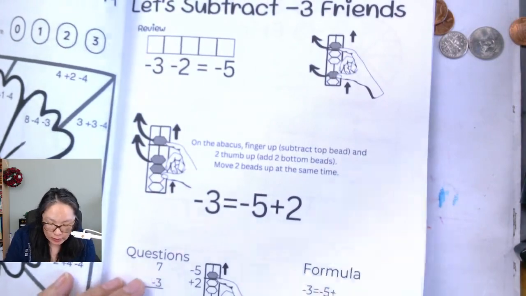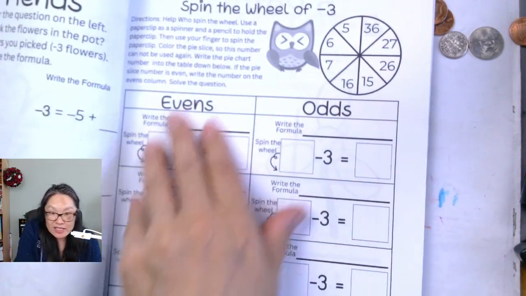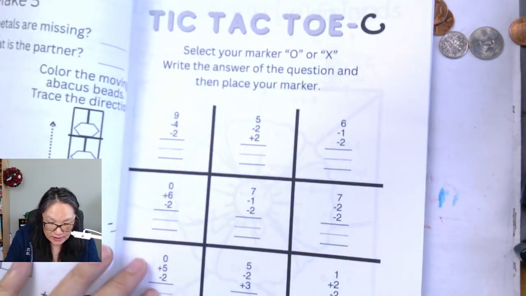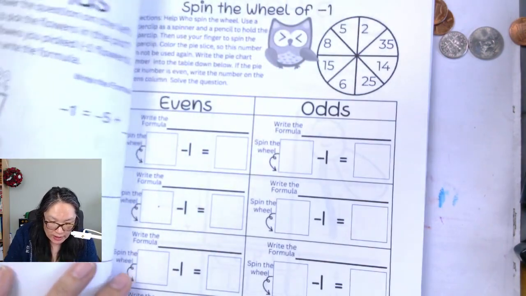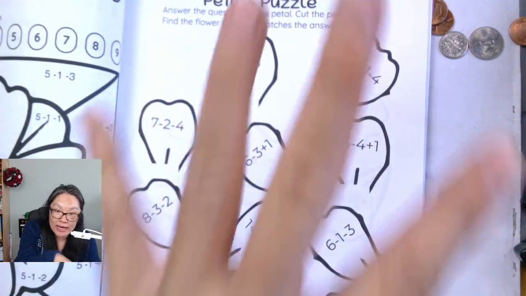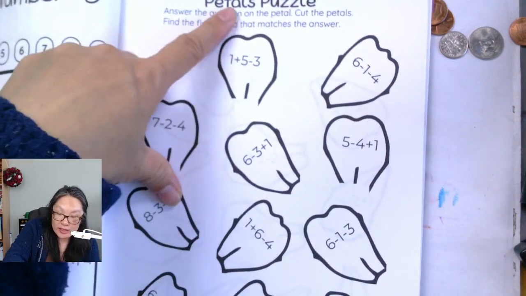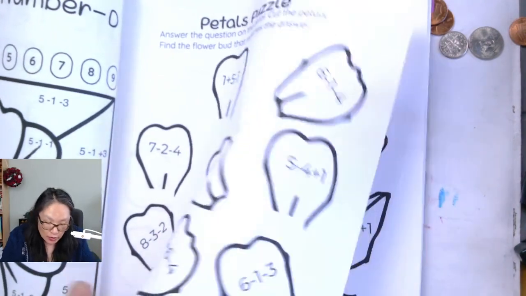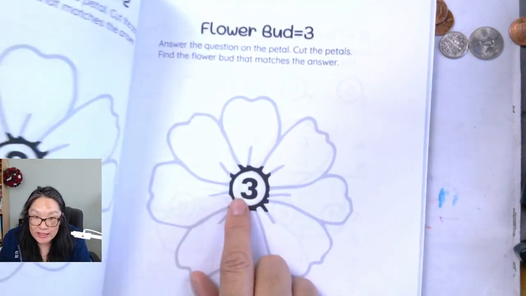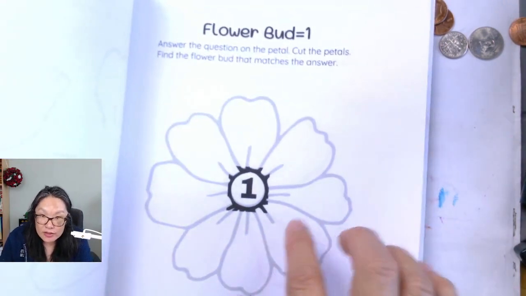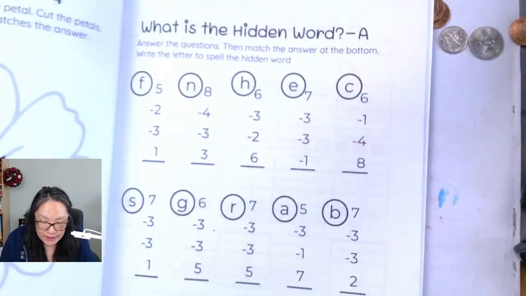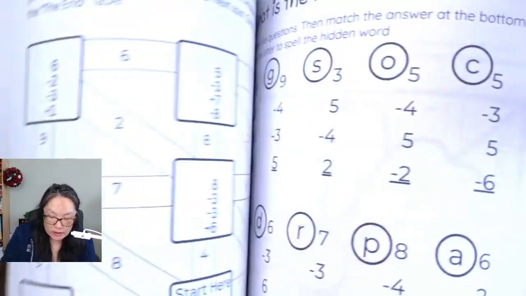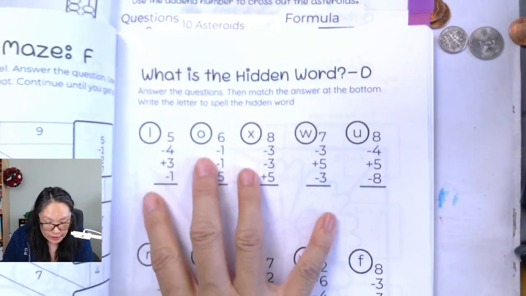This one is flower based, so they're a little bit more themed. And I have a spinning of the wheel, and this is more just activities, plus the tic-tac-toe and so forth. And then once they're done with that, they have extra activities to work through. So here is a petal puzzle, where you answer the question, and whatever the number is, you have to find the bud to go with it. So every number has a petal, and then there's the hidden word, and then there's word problems.